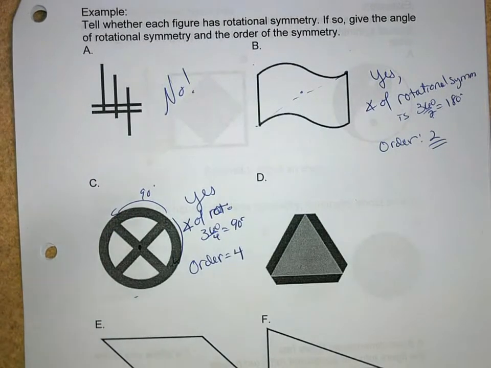Now you can have multiple rotations. You could have 180, 270. Those are also angles of rotation, but this is the smallest one that I want.